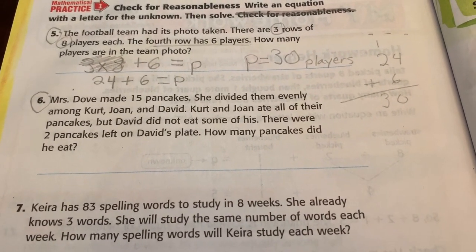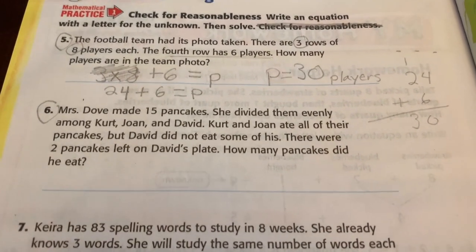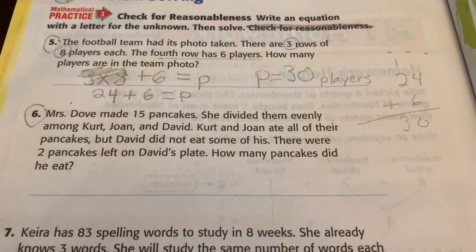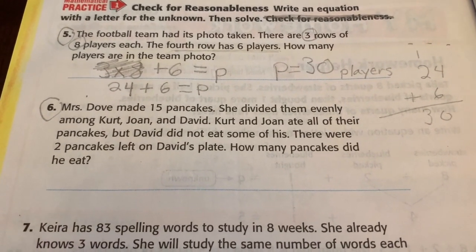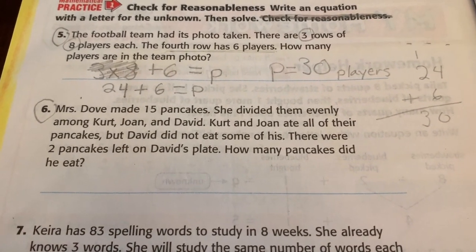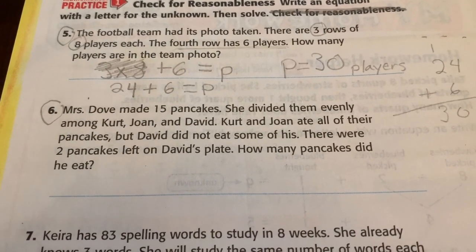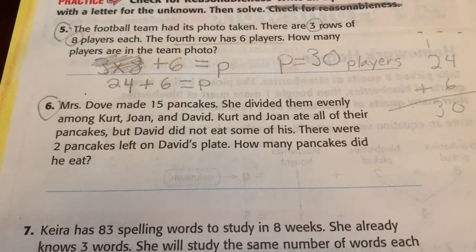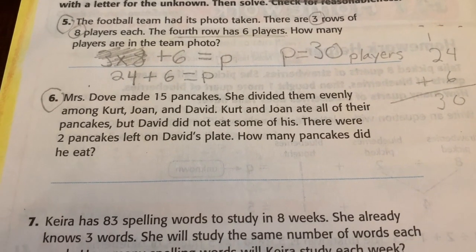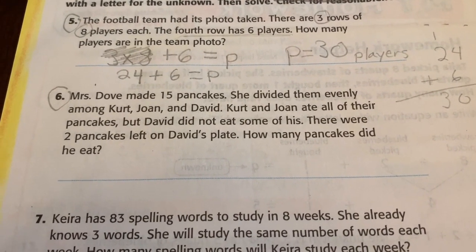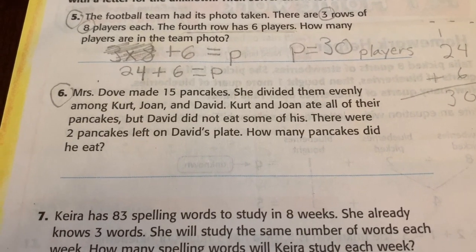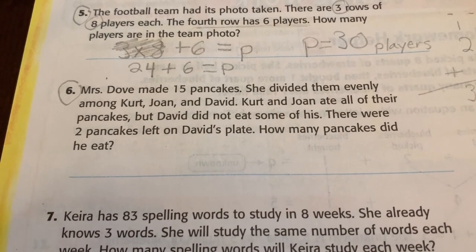Mrs. Dove made 15 pancakes. Yum. She divided them evenly among Kurt, Joan, and David. Kurt and Joan ate all of their pancakes, but David did not eat some of his. There were 2 pancakes left on David's plate. How many pancakes did he eat?